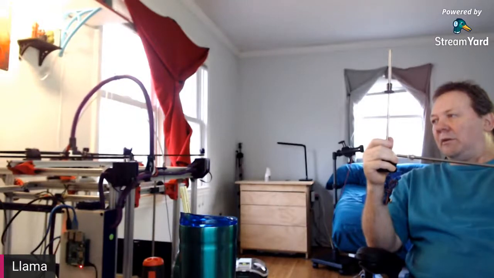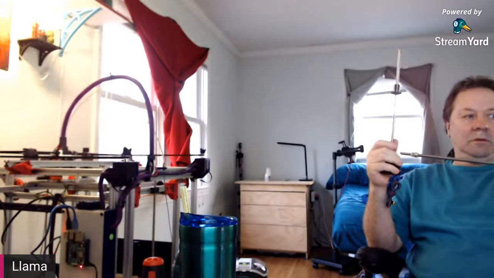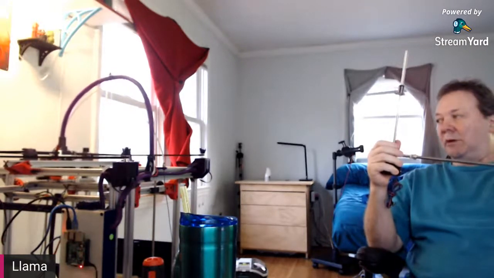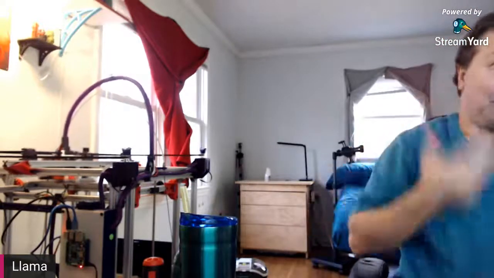What the hell is that noise? It's just making a weird noise. Oh, never heard that one before. And it is my printer, so whatever. So there's that. That's printing now.